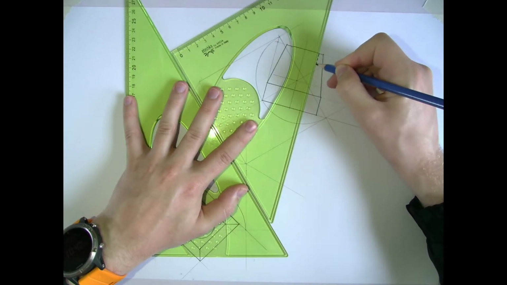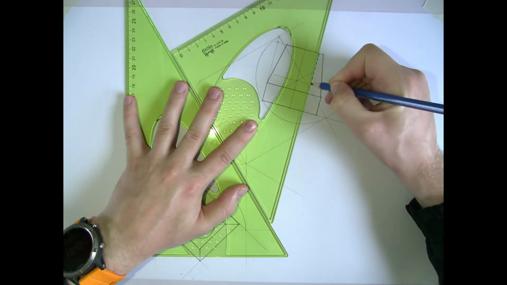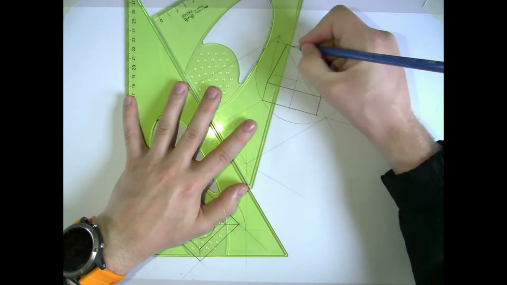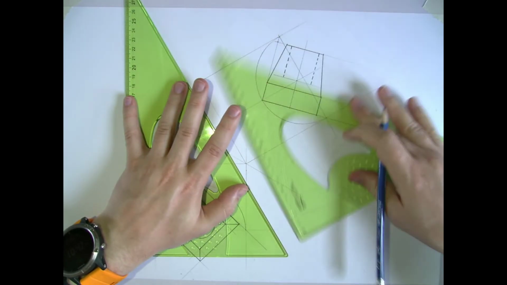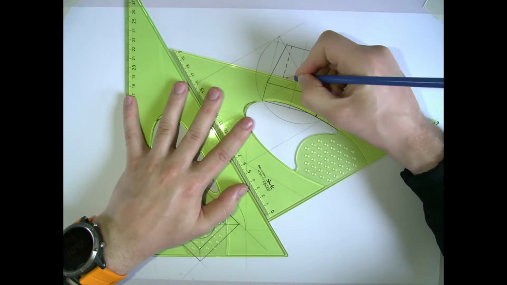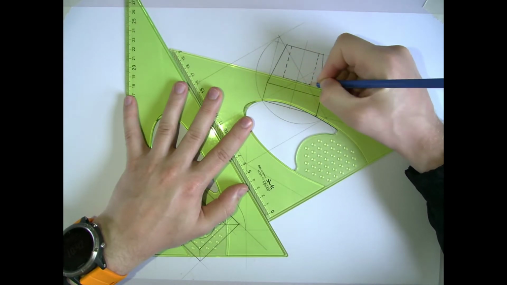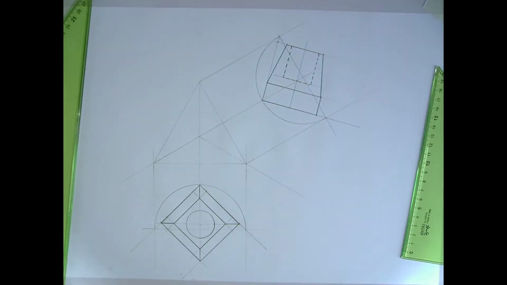And hidden detail. So that completes the elevation and also completes part B, so to draw the elevation and plan position as shown.